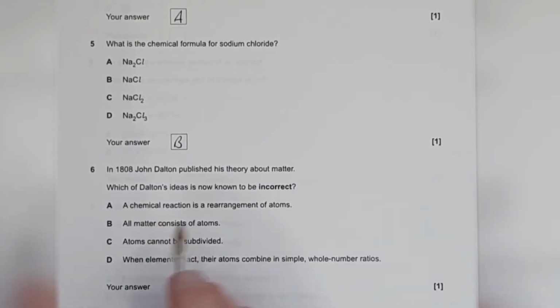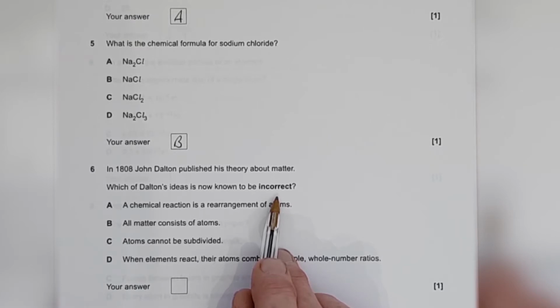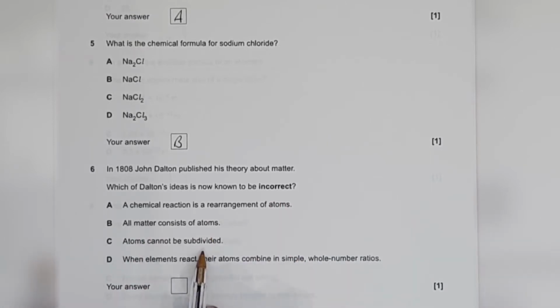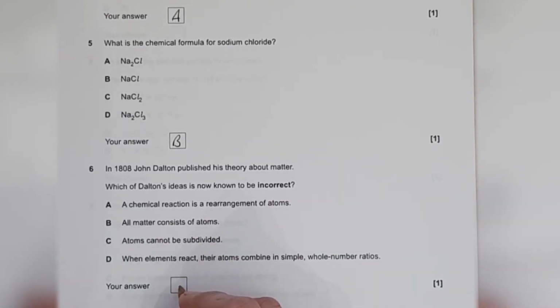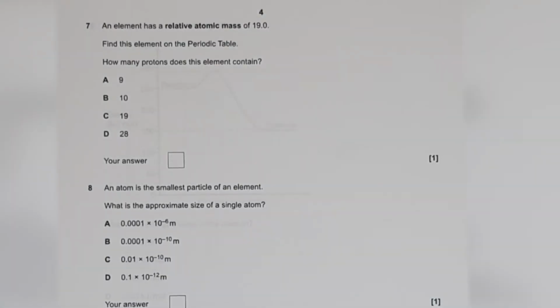C immediately jumps out at me. We know that atoms can be subdivided because we know that atoms are made up of smaller things. Protons, electrons and neutrons.